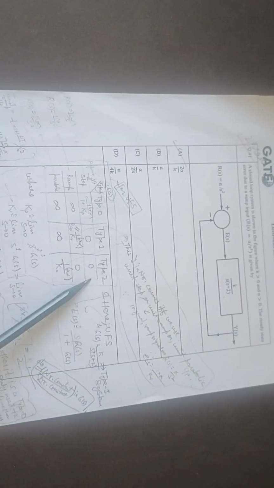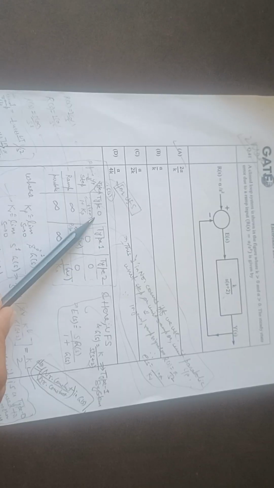So we know the table for such questions, that type 0, type 1, type 2, where type 0 means the number of poles at origin in the G(s).